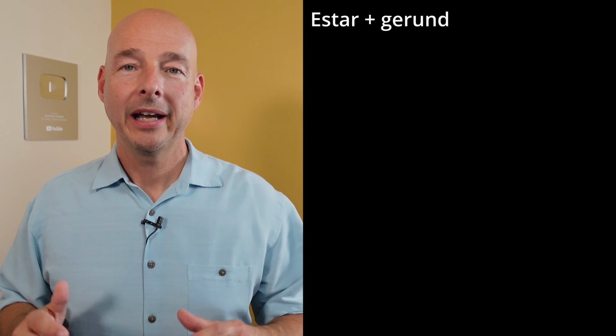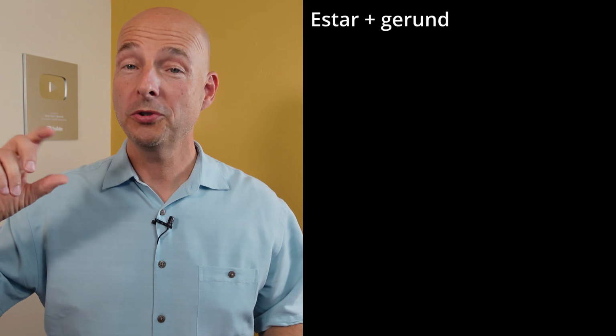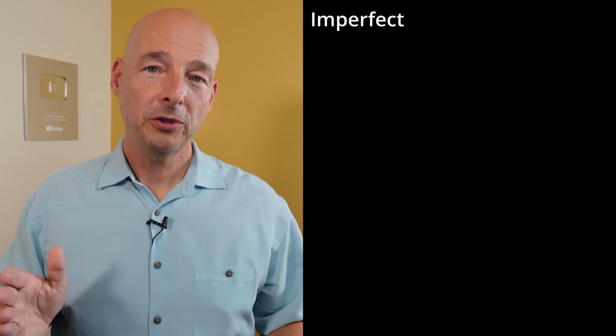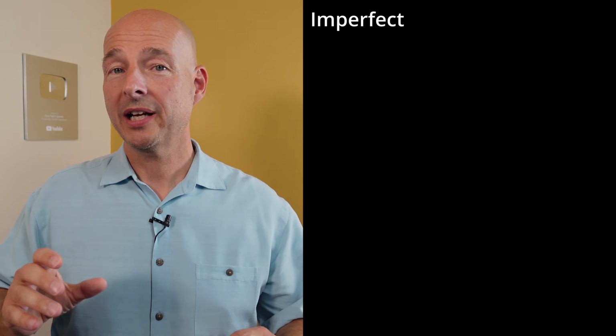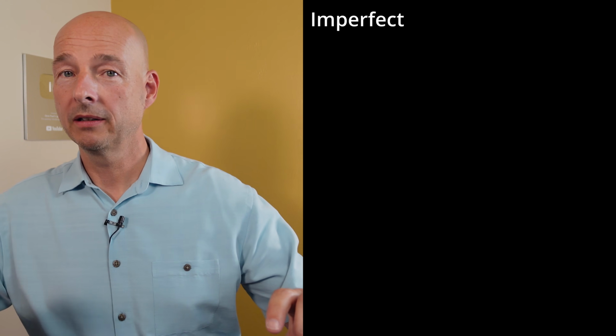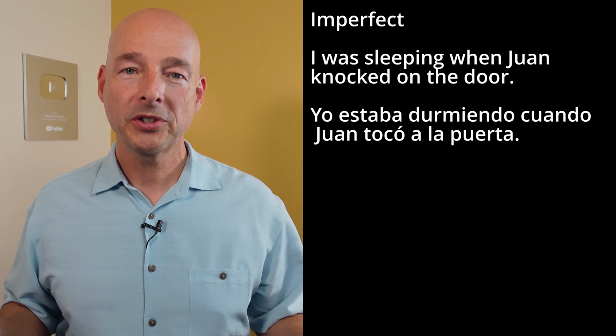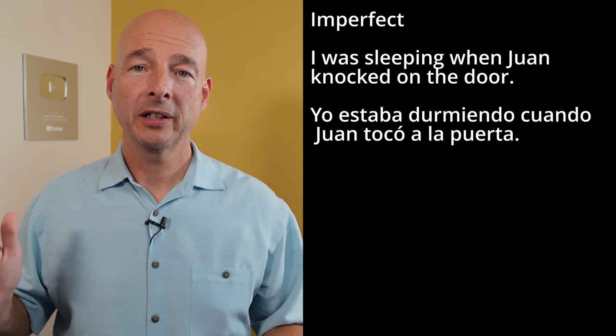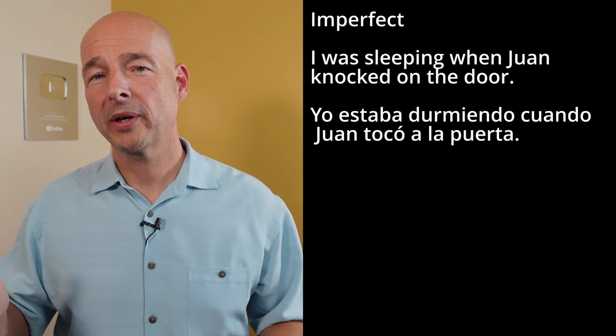Estar plus the gerund. And I want to talk a little bit about the past tense because this comes up a lot. People ask me, Paul, do I use it in the imperfect or the preterite? Which one fits? And you can use it in either, but they're not interchangeable. The imperfect. You're going to use the imperfect when you're setting some type of background activity when something else happened. I was sleeping when Juan knocked on the door. Yo estaba durmiendo cuando Juan tocó a la puerta.